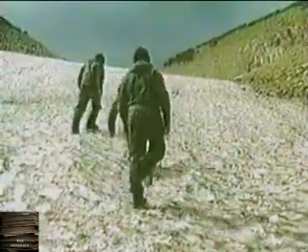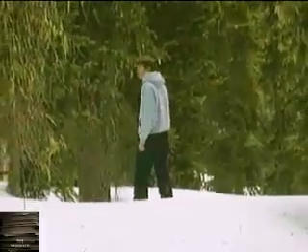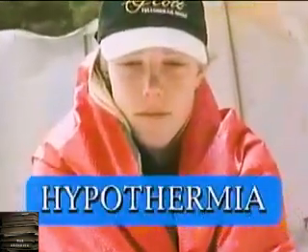Maintaining proper body temperature in a cold land environment will be your top priority. An unprotected human being cannot withstand extreme temperature changes. As the ambient temperature drops, the body core temperature also drops. This is known as hypothermia.